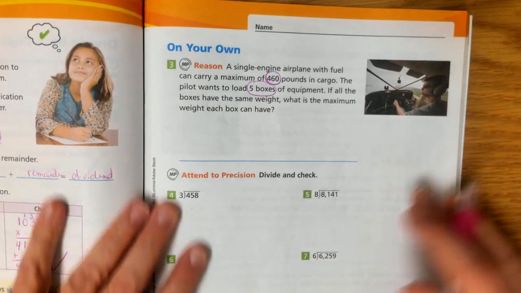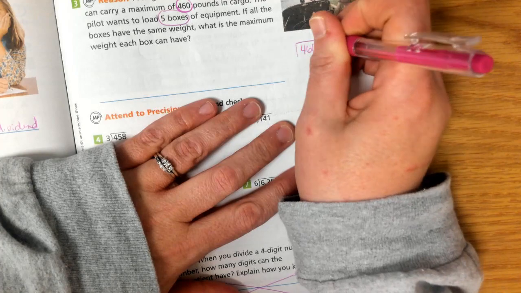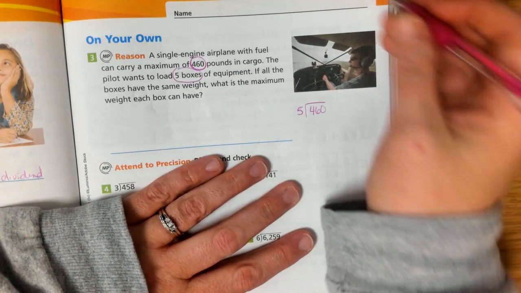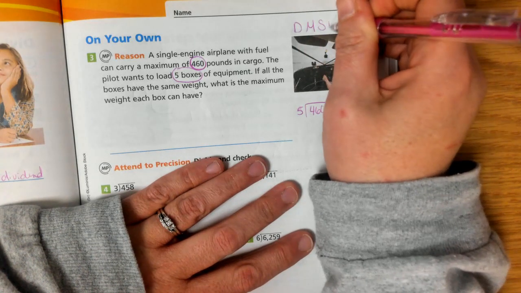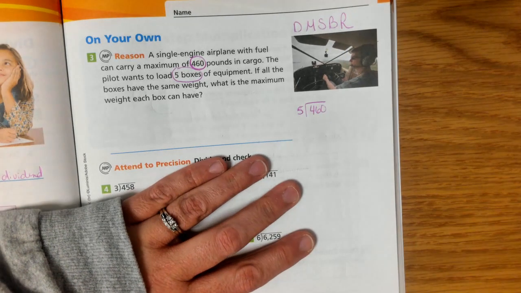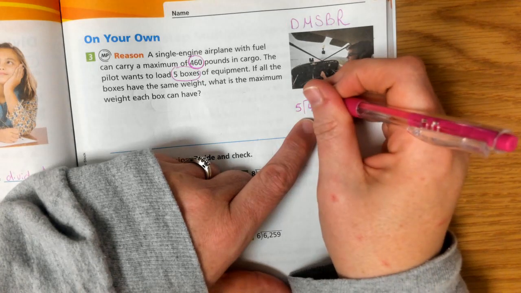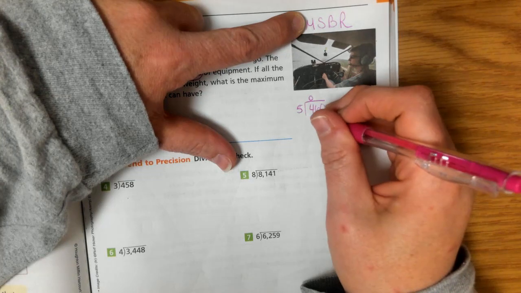So I'm going to actually turn this around. No, actually, we can do it on the side, sorry. We could do 460 divided by 5. And remember, we divide, multiply, subtract, bring down, repeat. Okay. 4 divided by 5 is 0. 0 times 5 is 0.